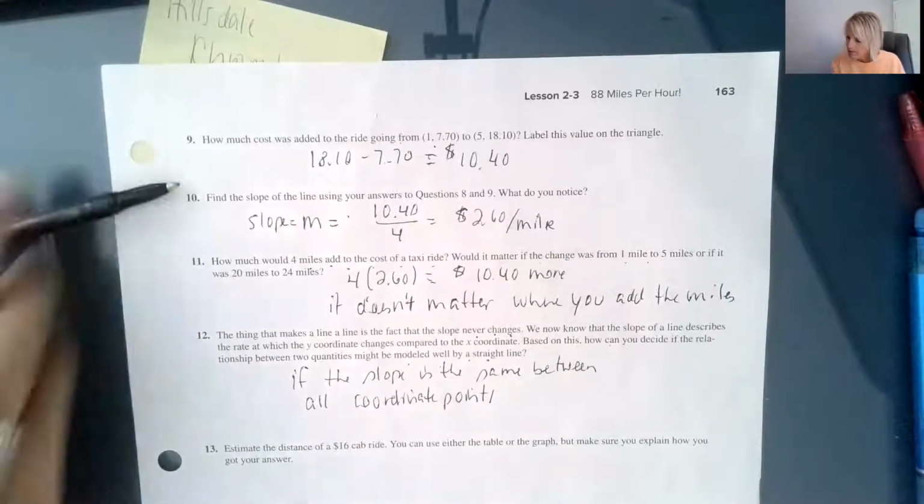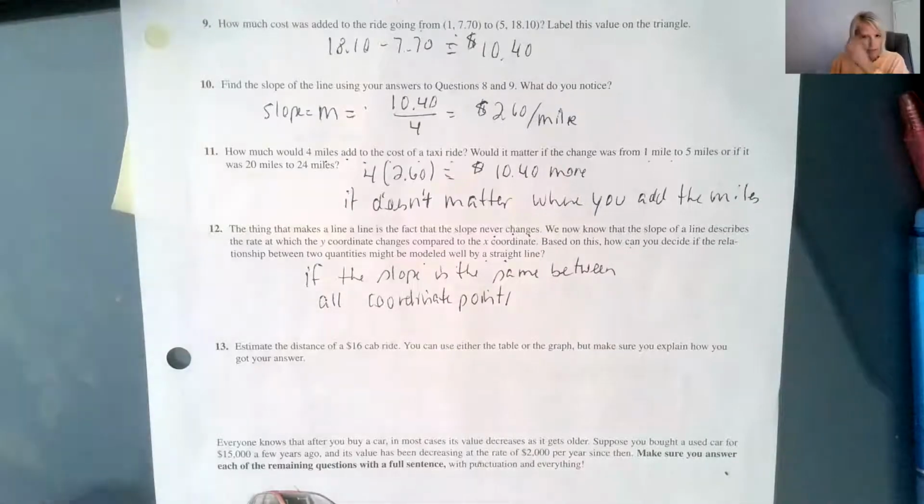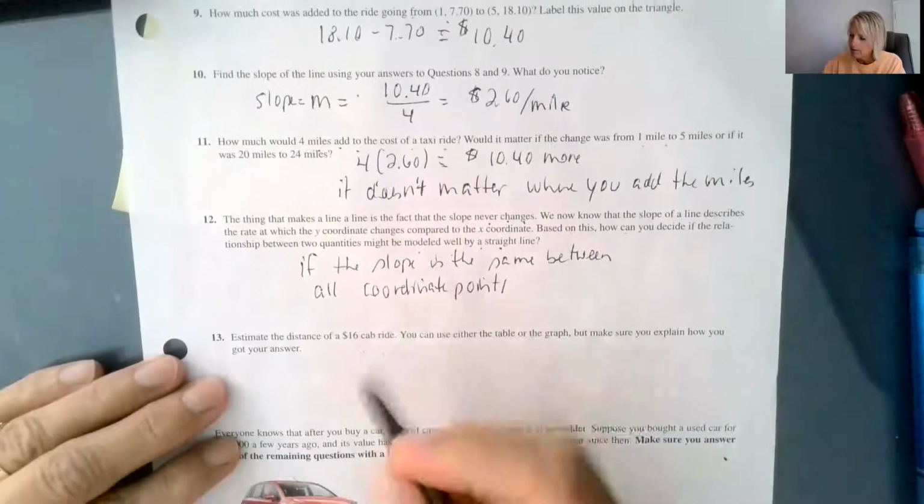Estimate the distance of a $16 cab ride. You can use either the table or the graph, but make sure you explain how you got your answer. So a $16 cab ride, estimate the distance.